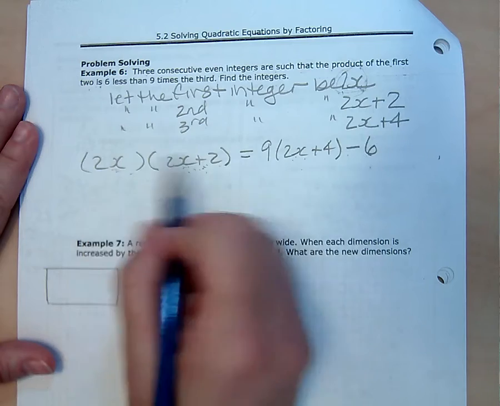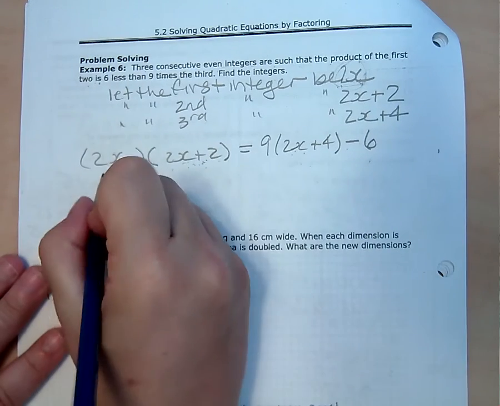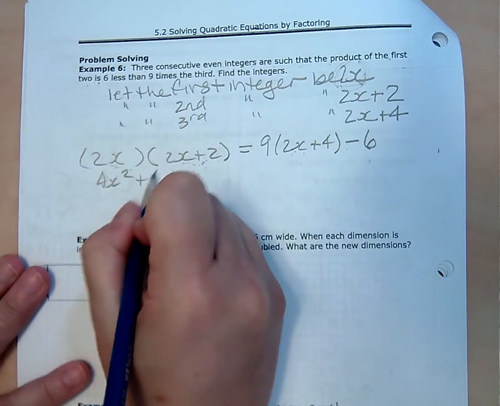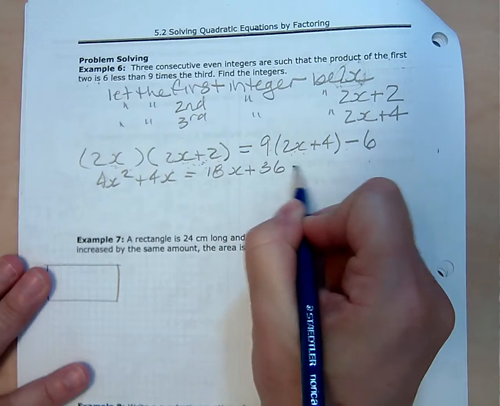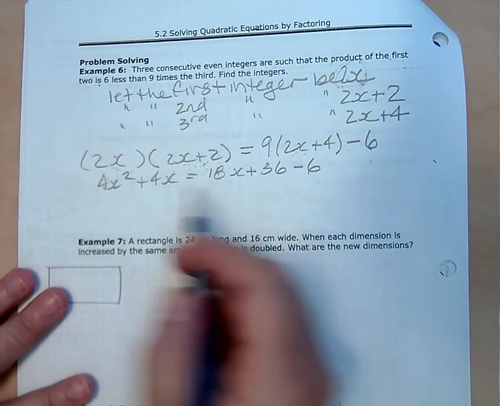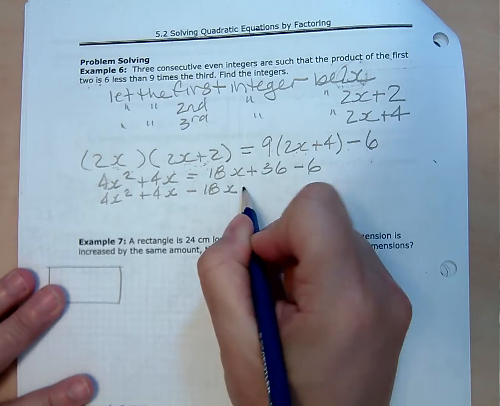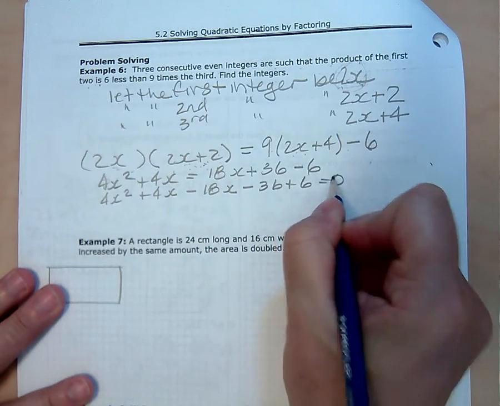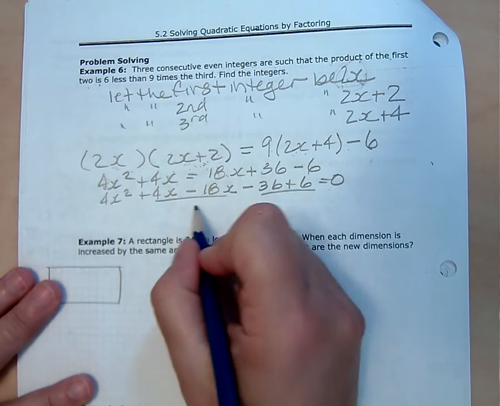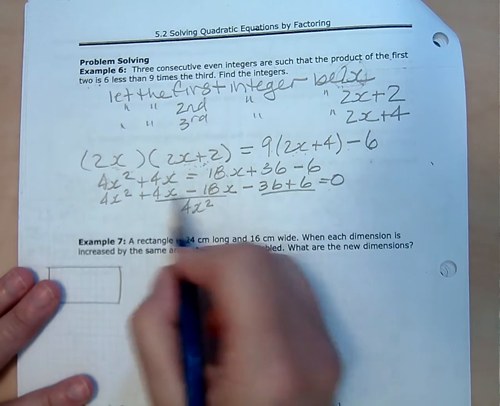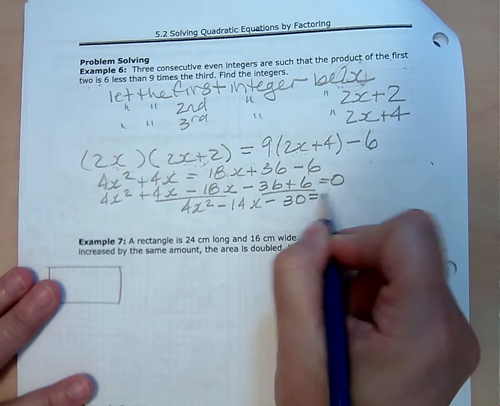So first I'm going to distribute this 2x in. So I've got 2x times 2x is 4x squared, and 2x times 2 is 4x. And then here I've got 18x plus 36 minus 6. So now I'm going to bring everything over here and let it equal 0. So I've got 4x squared plus 4x minus 18x minus 36 plus 6 equals 0, right? All of these change signs when they go over the equal sign. Then I'm going to collect those two and collect those two. So I have 4x squared, that minus that is negative 14x, and that is negative 30.